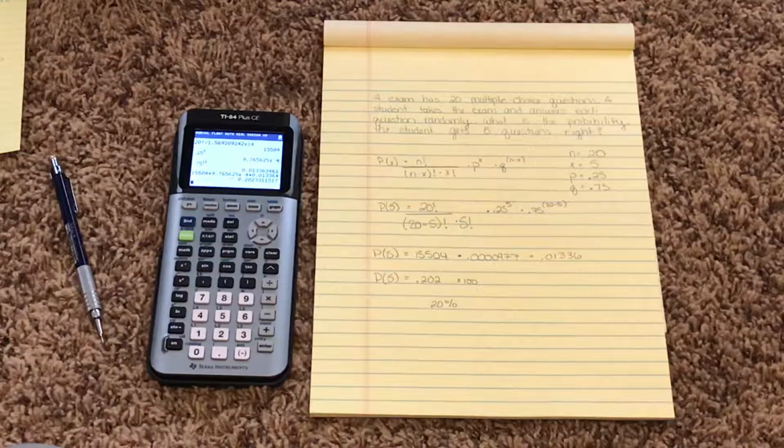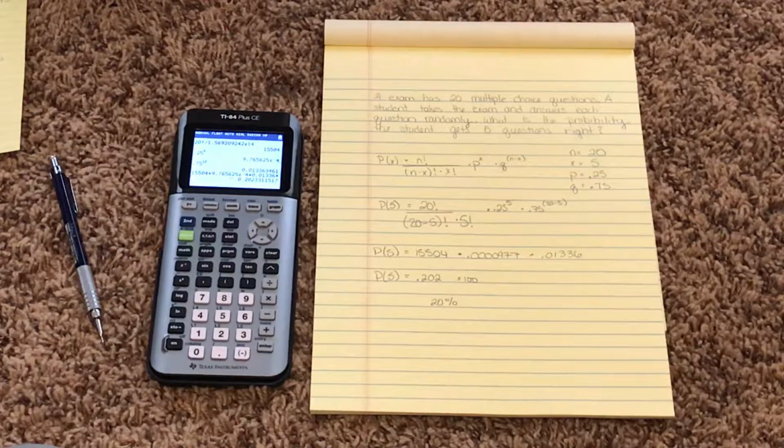So that is how we use the binomial probability formula to solve this problem.